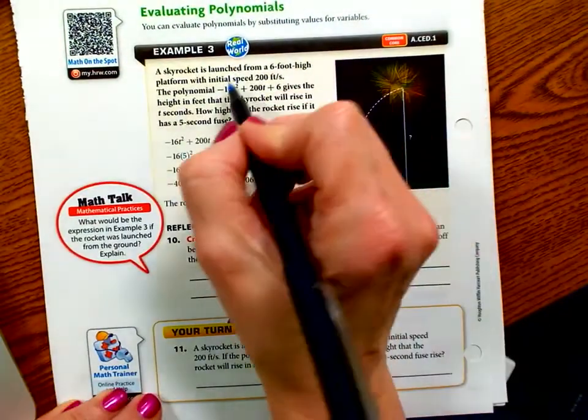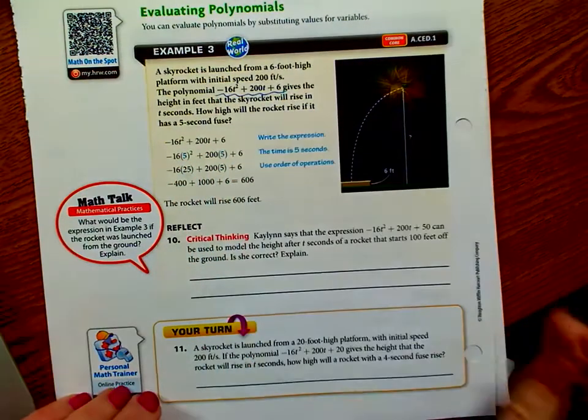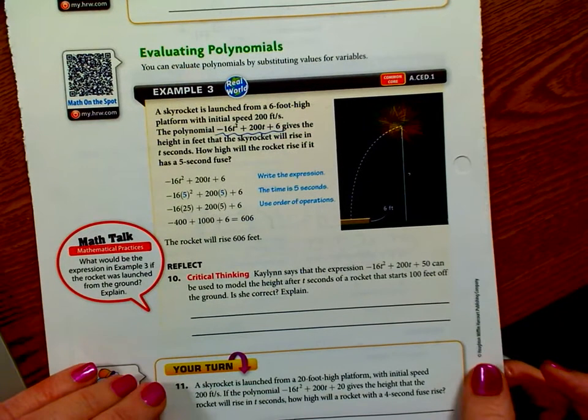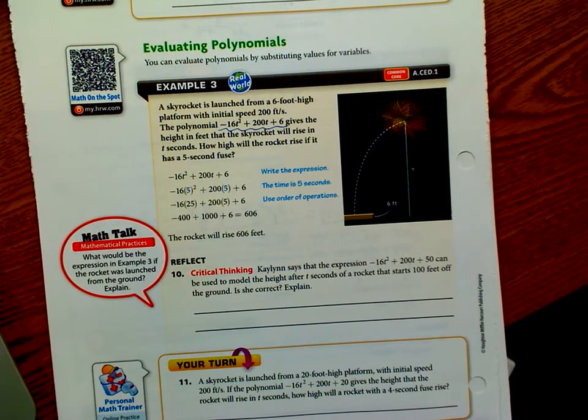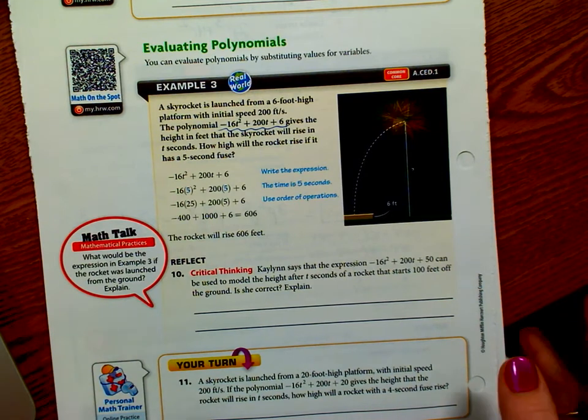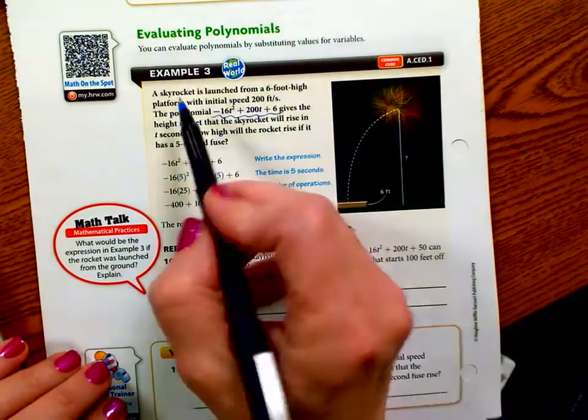This is going to be important because you're going to see that probably on the EOC. And we're going to have a great activity with this. It's a very, very fun activity that we're going to do hopefully here in a few weeks. All right, so this is example 3.